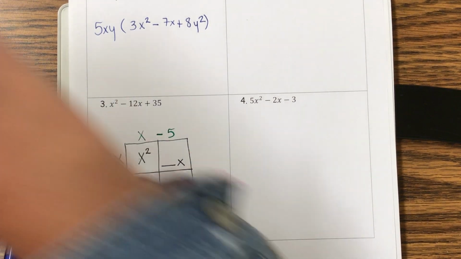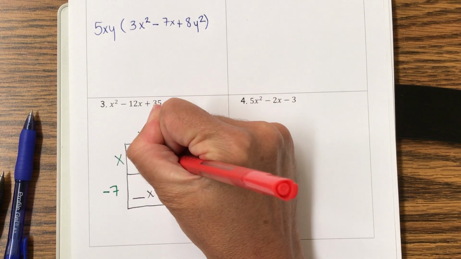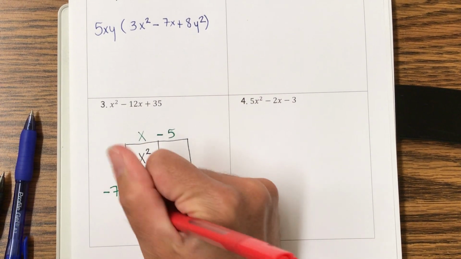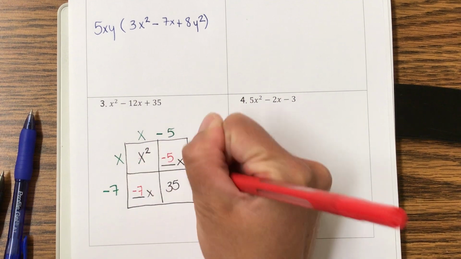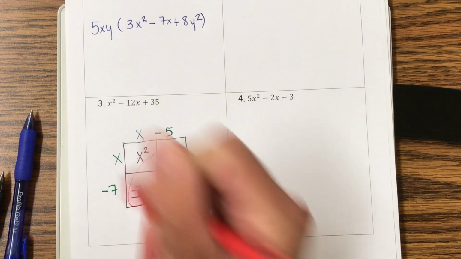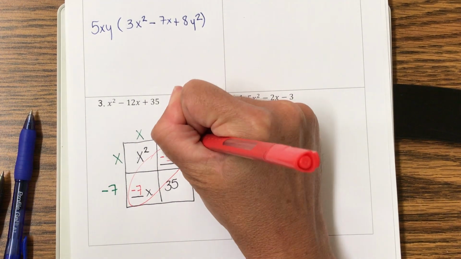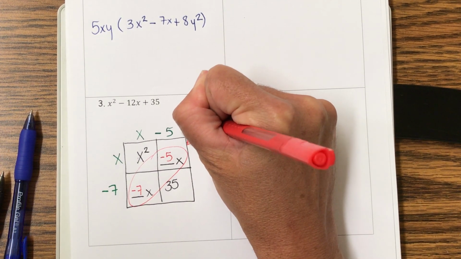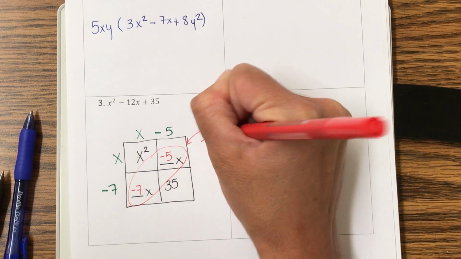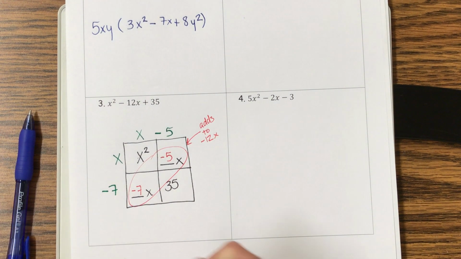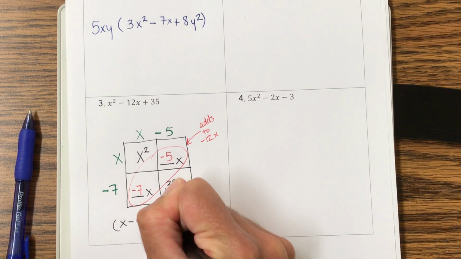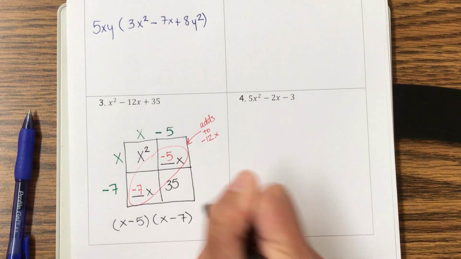And so then now, x times negative 5 is negative 5x. Negative 7 times x is negative 7x. And when we combine them, we add to negative 12x. So my dimensions, or my factors, are x minus 5 by x minus 7.